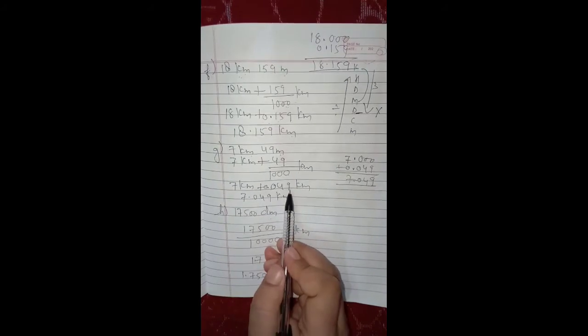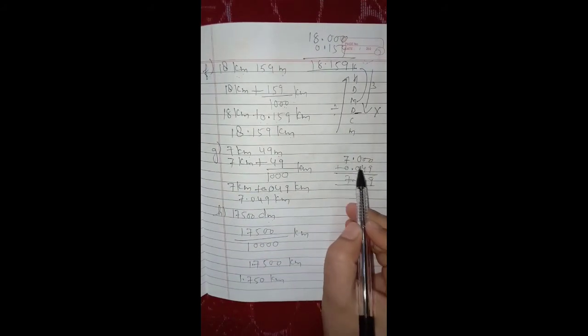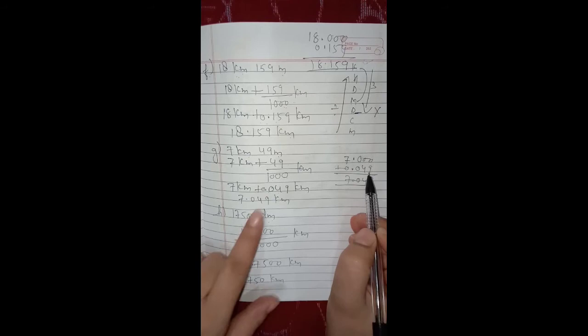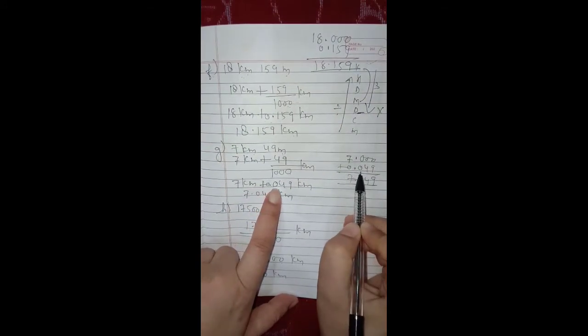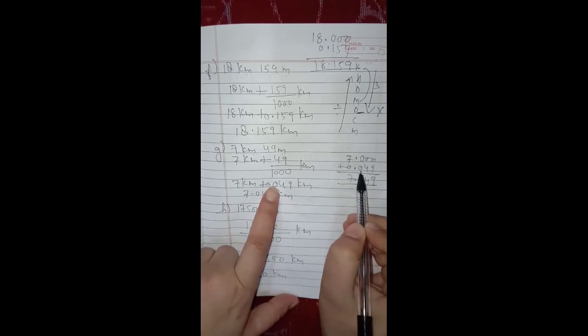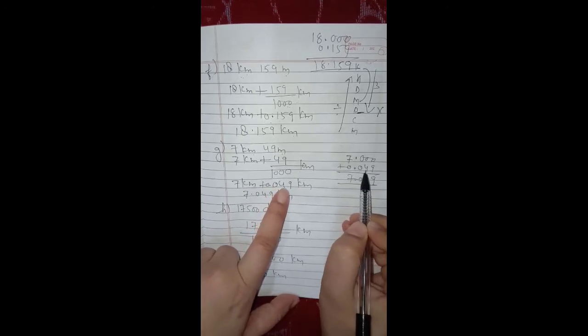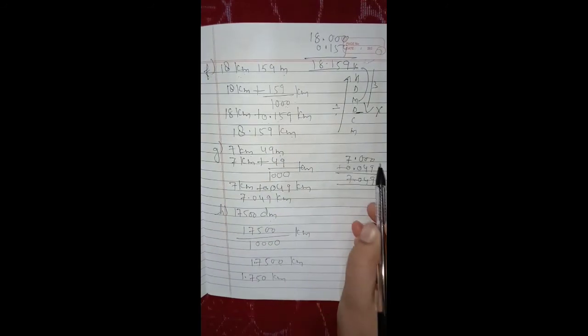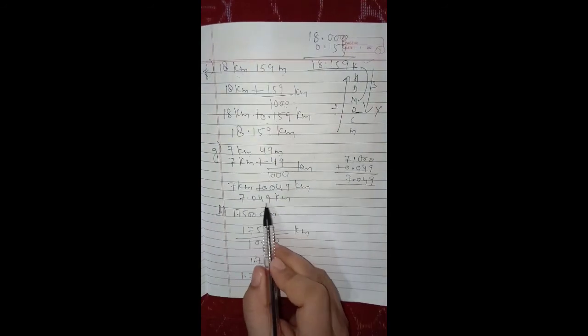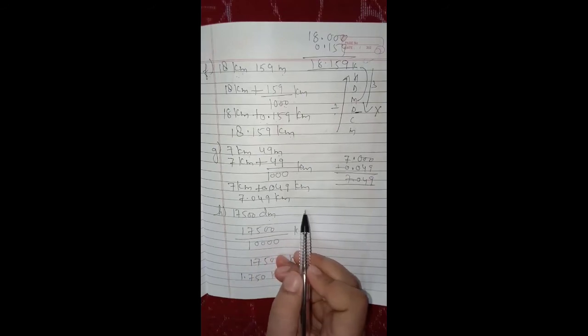Now in the next step you have to add. 7 kilometer means 7.000, then put decimal, then the number before decimal, then the digit which is after decimal, then after decimal it is 0, after 0 it is 4, and after 4 it is 9, and this is how you have to write these numbers. Then add them. 7.049 kilometer will be the answer.